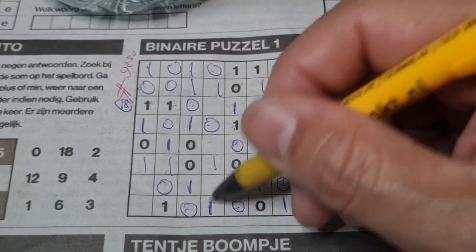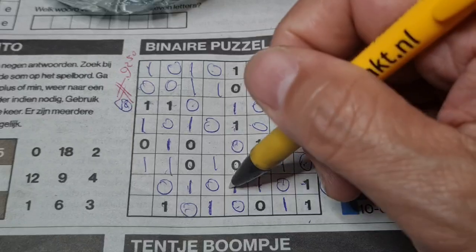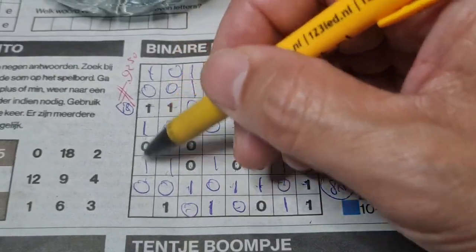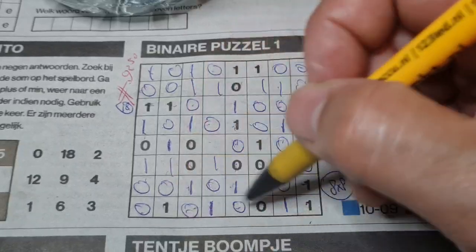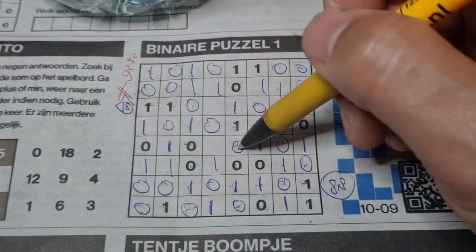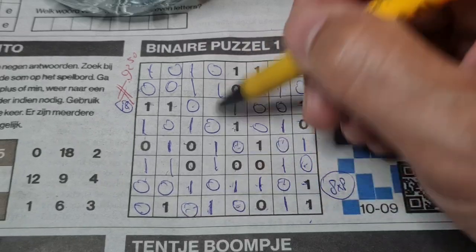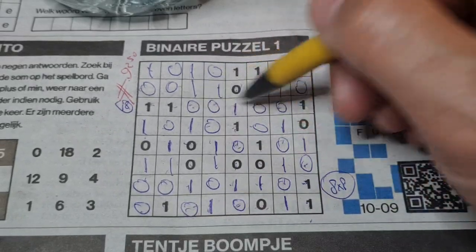Between the O's comes in 1. Between the ones comes in O. 4 ones we have here, so the rest are O's. 4 O's we have here. No, 4 ones we have here, so the rest are O's. 1, 2, 3, 4, correct. And between the O's comes in 1. And 1, 2, 3, 4 ones, so the rest are O's. Double check. 1, 2, 3, 4, correct.